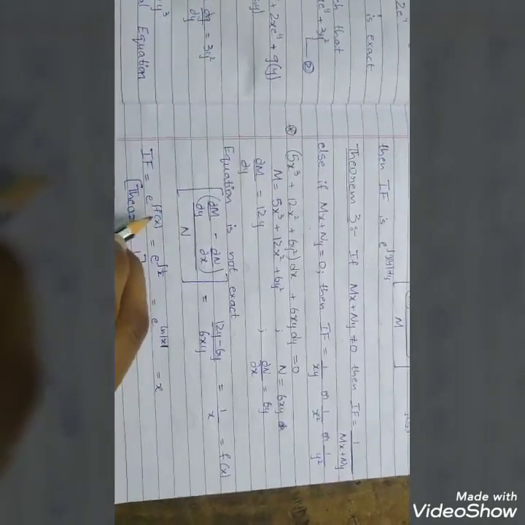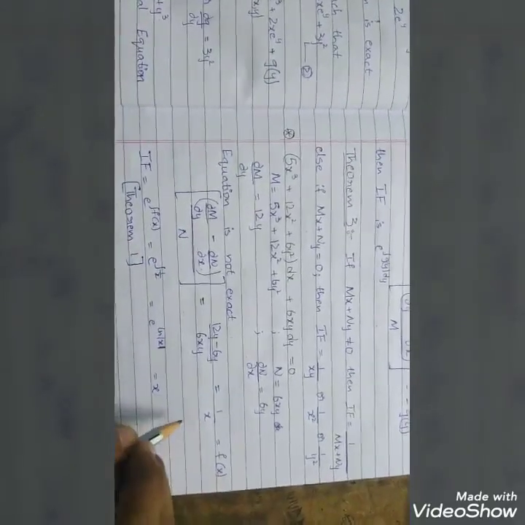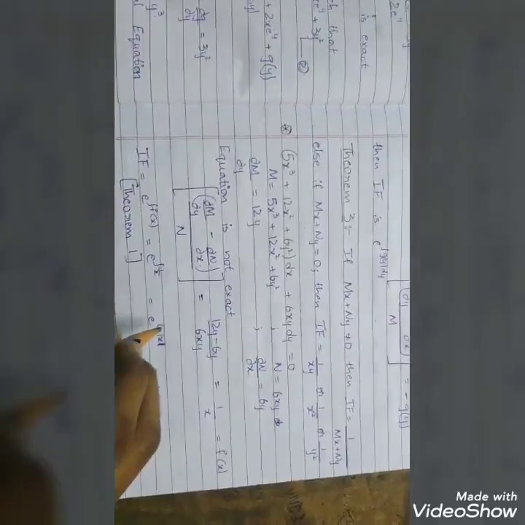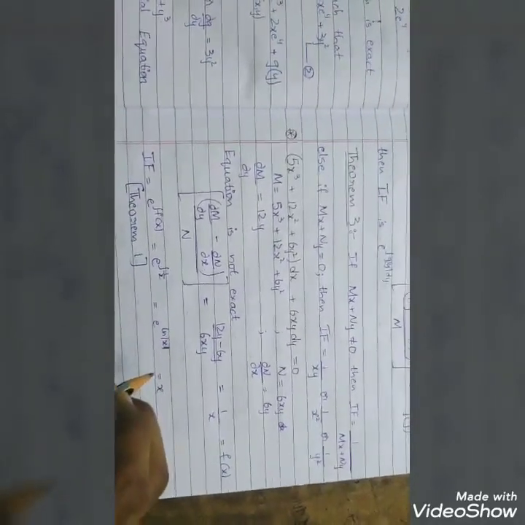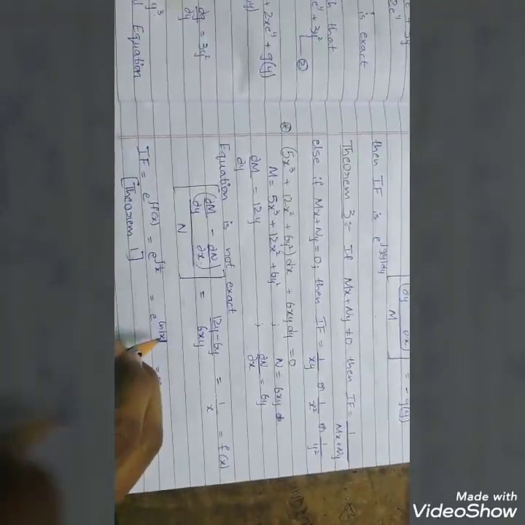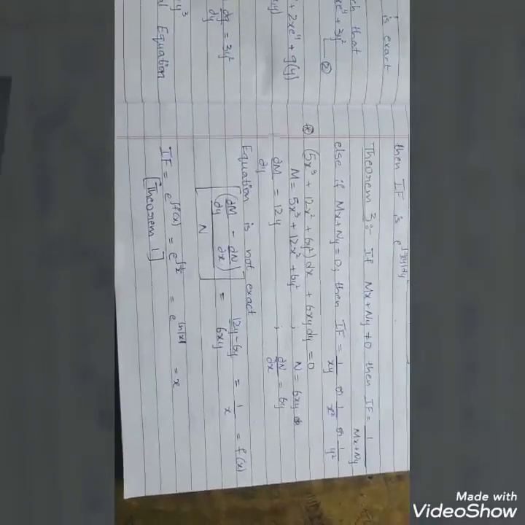Since it's satisfying the first theorem of staying as f(x), we can take the integrating factor as e power integral f(x), which is equal to e power integral of 1/x. Now integral of 1/x is ln|x|. I've put a mod because we don't know whether x is positive or negative. Now e power ln x is nothing but again x. This we'll be understanding.